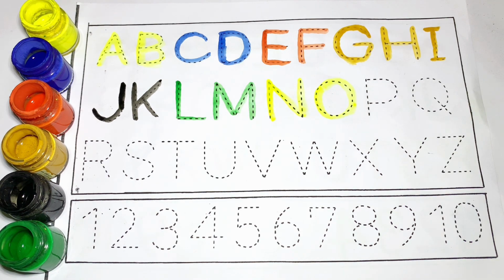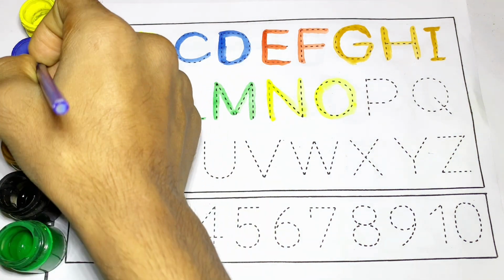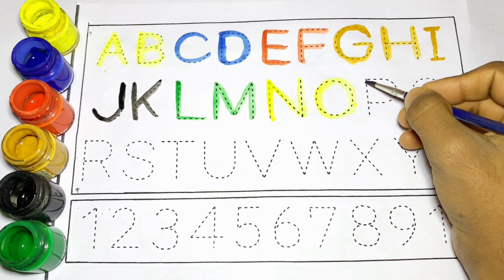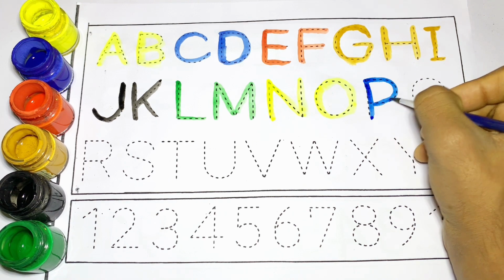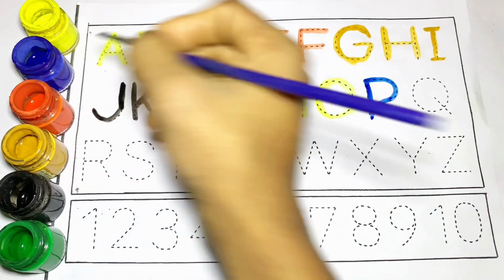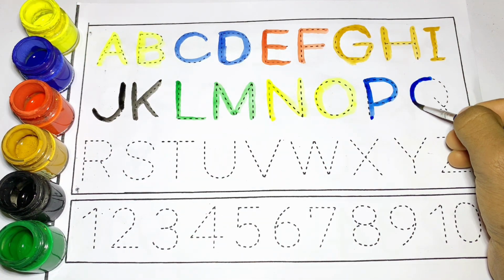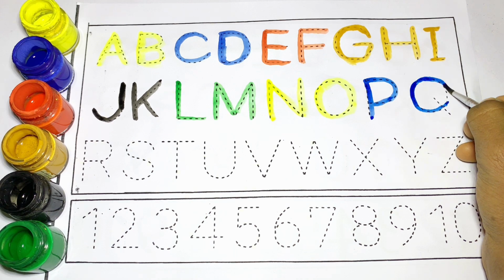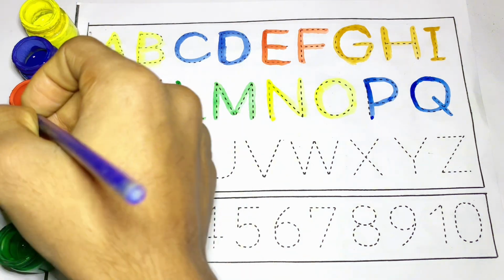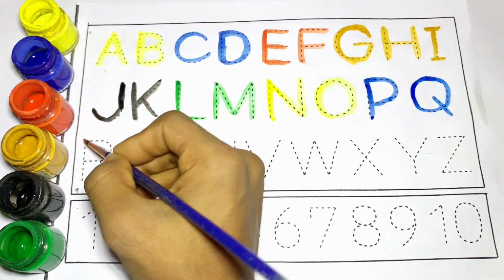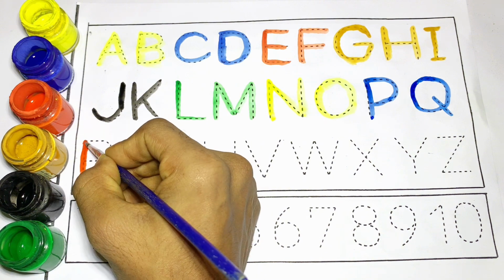Kids now draw P. P for parrot, P for penguin, and use blue color. Kids again use blue color and draw Q. Q for queen. Kids now draw R. R for rose, R for rice. The alphabets of R, and use red color.